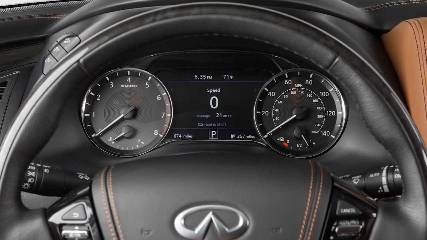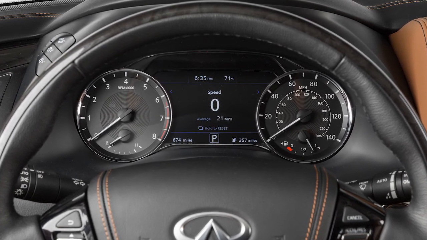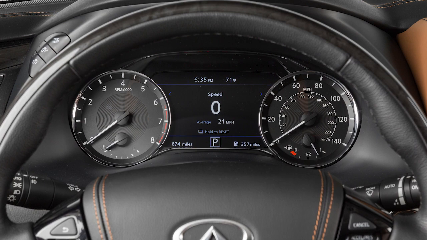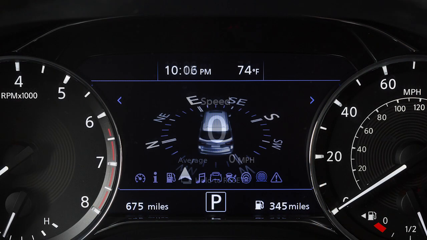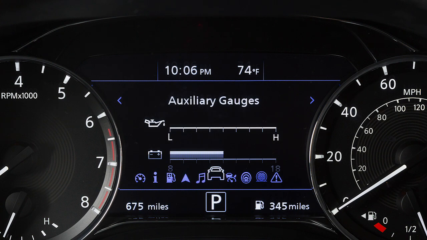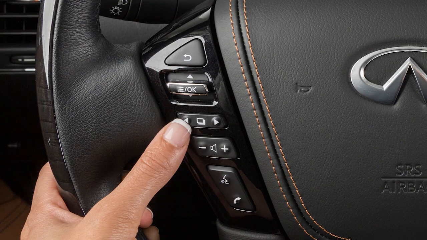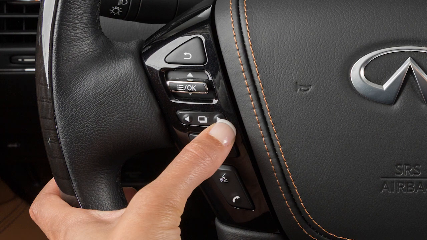Your vehicle is equipped with a vehicle information system that monitors a host of vehicle functions. The vehicle information display is located here in the instrument panel. The vehicle information display can be changed using this switch. Press it to navigate through the menu items.